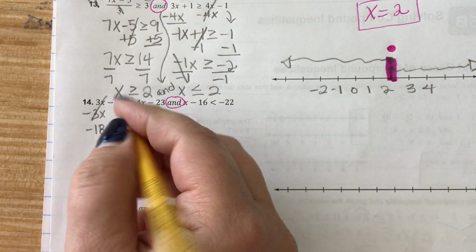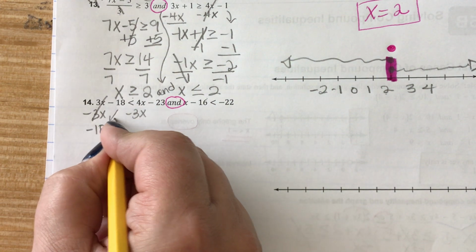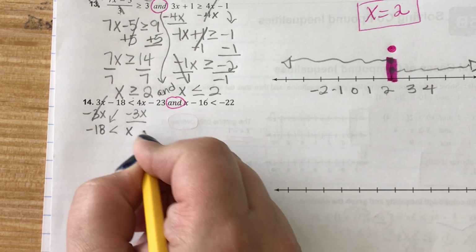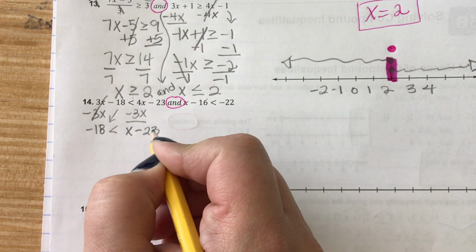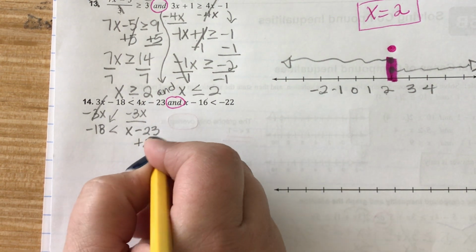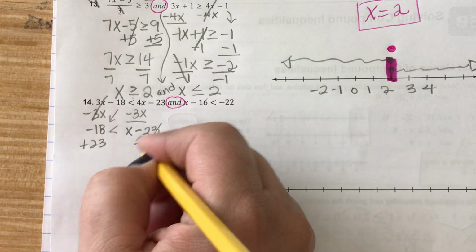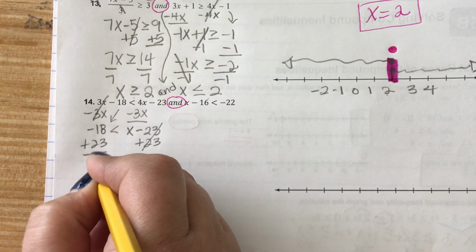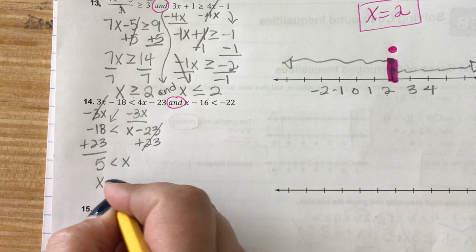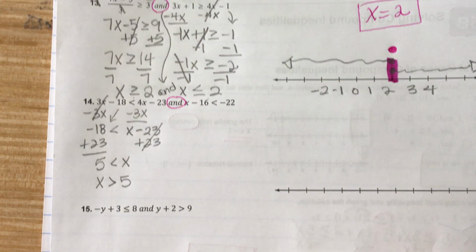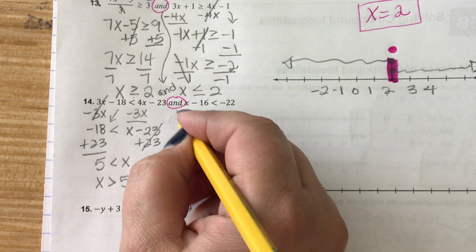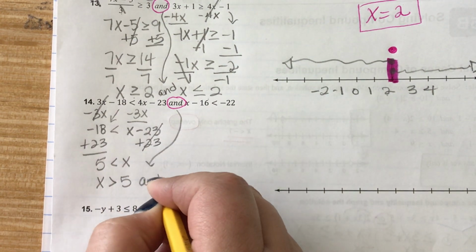So I'm gathering my x's to one side. That's going to leave me with -18 is less than, and on this side, I'm going to just get x and a -23. And then to get x alone, I am going to add 23 on both sides. So that leaves me with 5 is less than x, but we know we don't like to read it that way. So we switch it around. We say all the x's greater than 5. Okay, so there's one solution. And then again, just a reminder, this is an and statement.